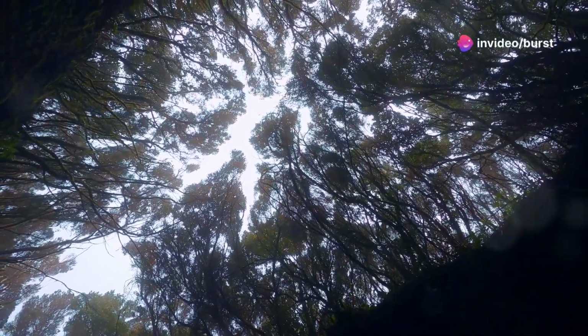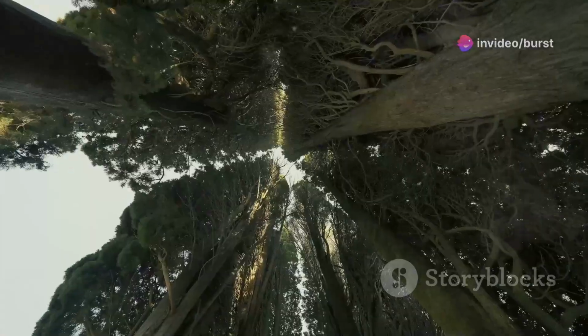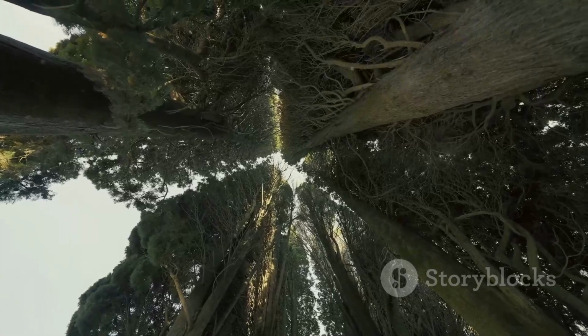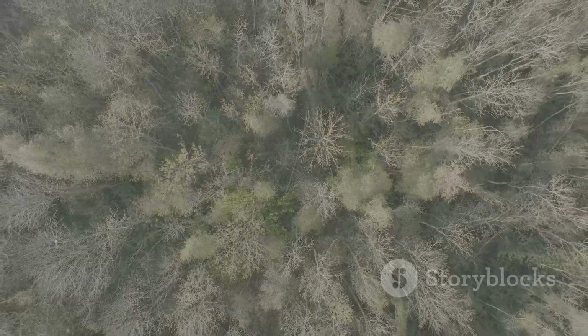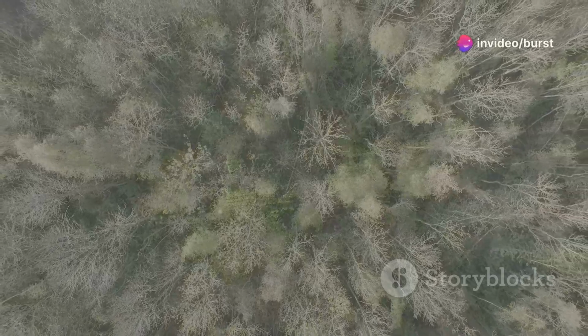Crown shyness is a phenomenon observed in some tree species where the uppermost branches of trees avoid touching each other, forming a distinct gap or boundary between the crowns of adjacent trees. This results in a beautiful, puzzle-like pattern of gaps in the forest canopy when viewed from below.